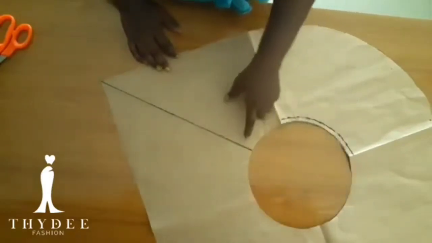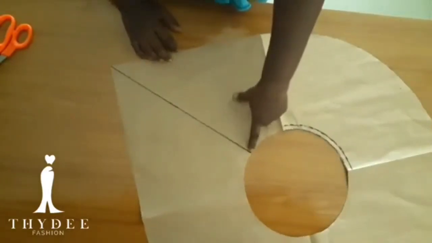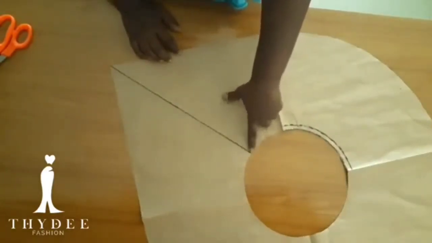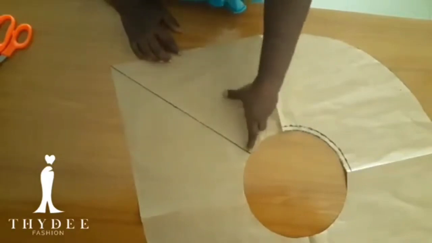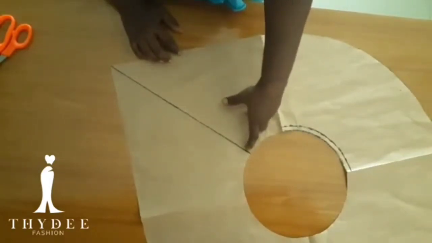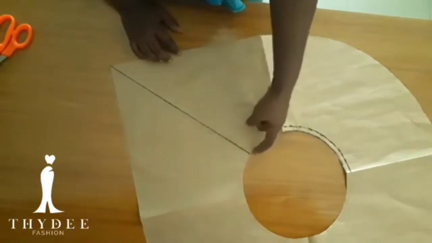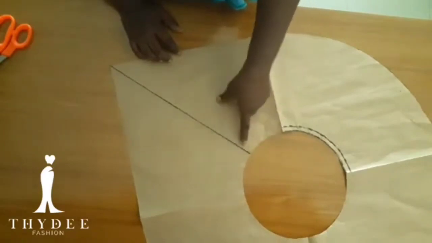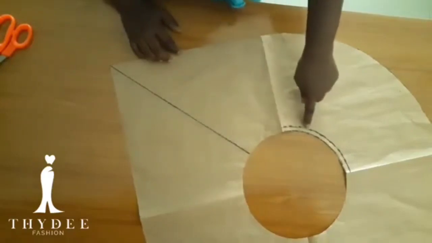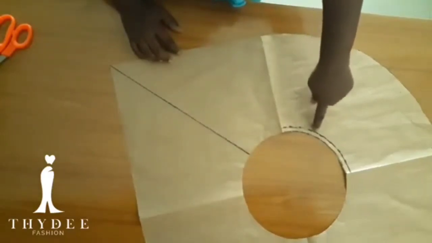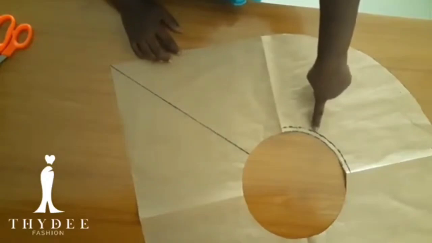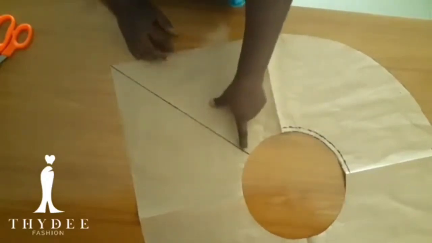Okay, so now I am going to insert the measurement. I am going to insert the length measurement again from this point down, on the straight line. So if the length of my peplum is 10 inches, I'm going to insert 10 inches from the waistline down, right?